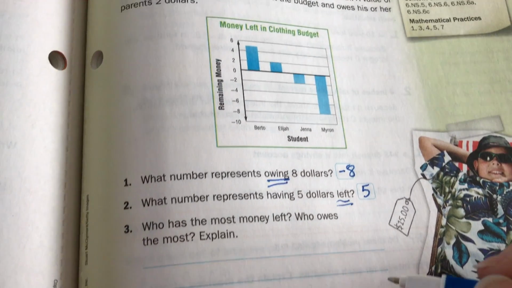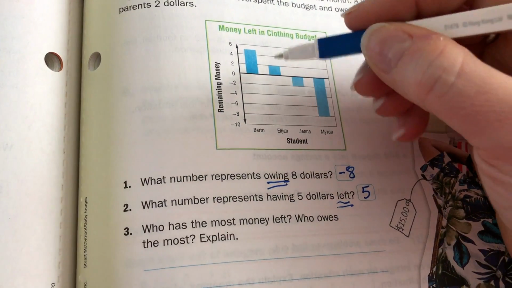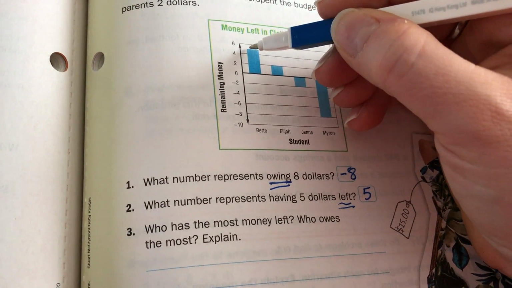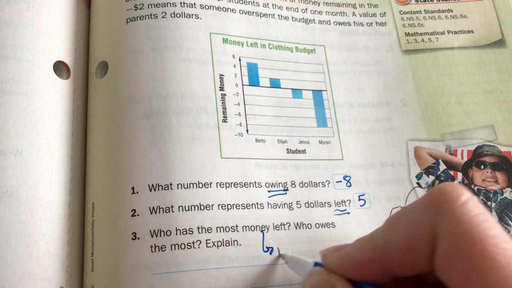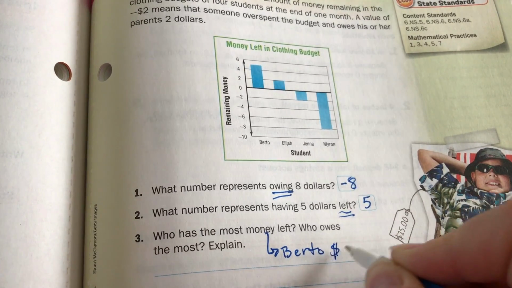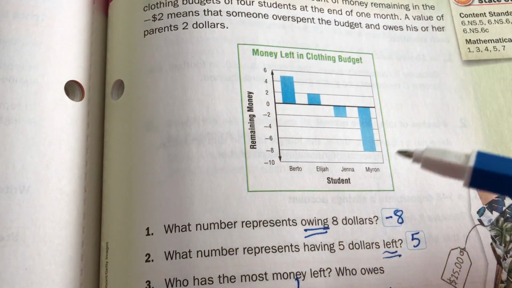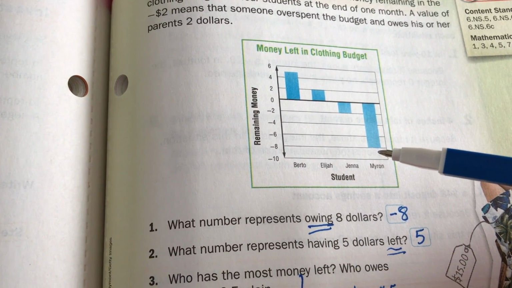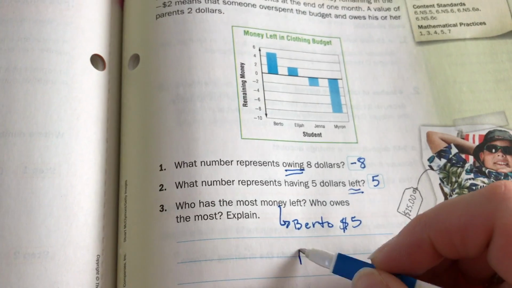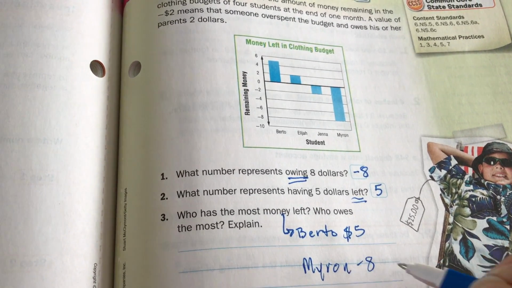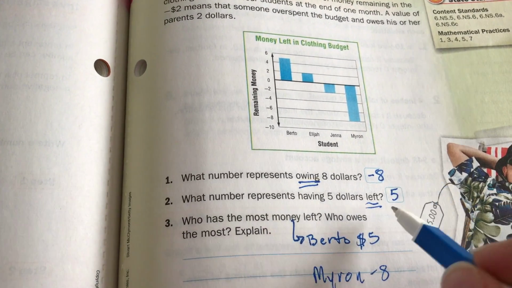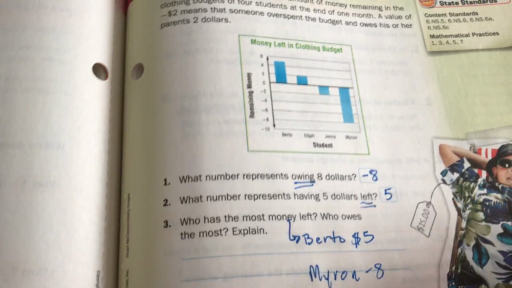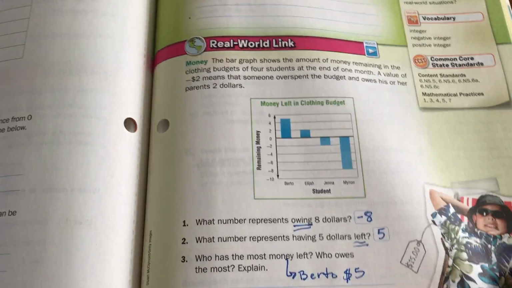Who has the most money left? This one says, who has the most money left? So this is the money left. What is this? Berto with $5? So the most money left is Berto. Now it says who owes the most. So look at, this is negative. Who owes 8? Oh my gosh, Myron. Myron, he has negative 8. So we're looking for these key words like owing would be negative, having money left would be positive. And that's the first thing we'll do here is we'll identify if a number is negative or positive.